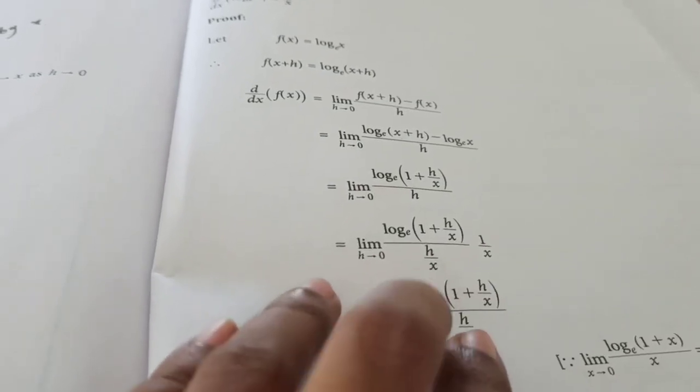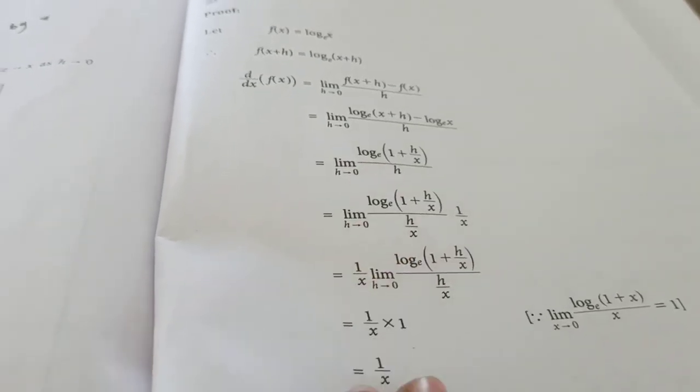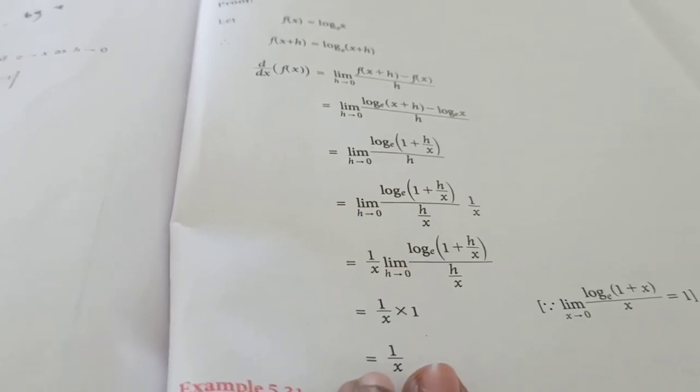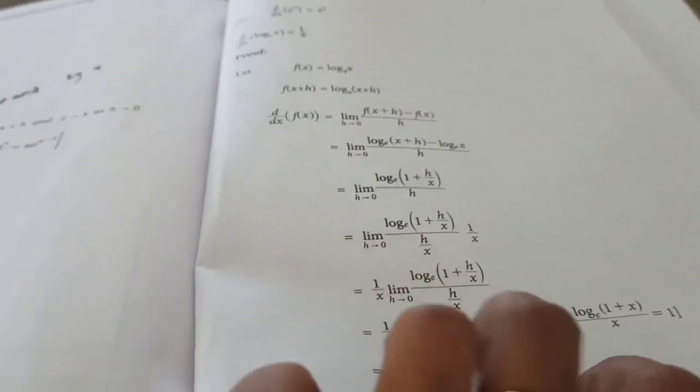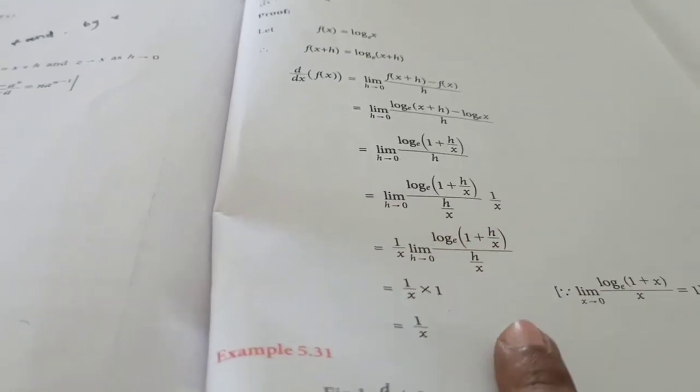Here what you did is multiply and divide by x. So in the numerator you will get log e of 1 plus h by x, and 1 by x you can bring out here. This one together you have learned the value as 1. So if you substitute that as 1, you will get 1 by x.